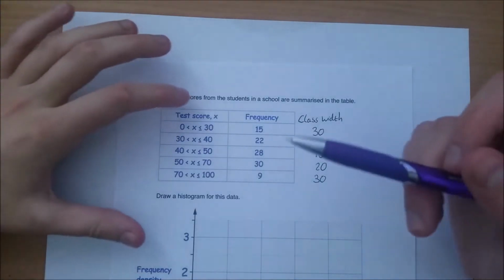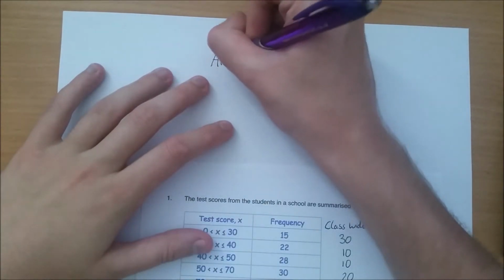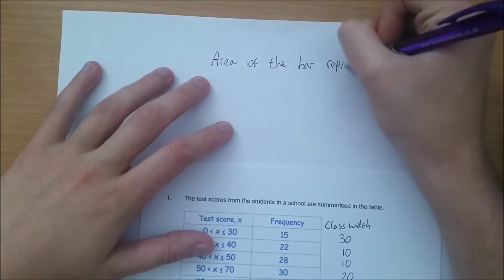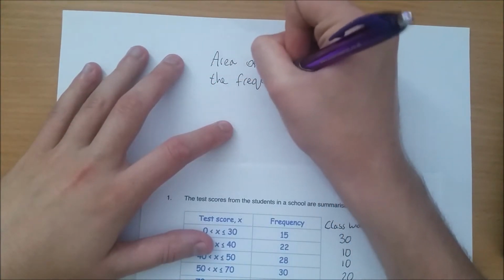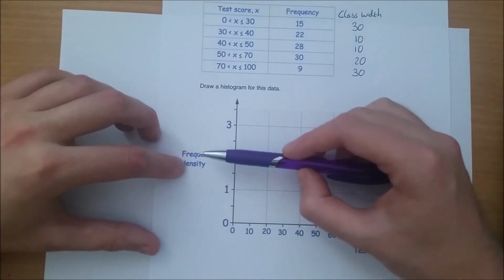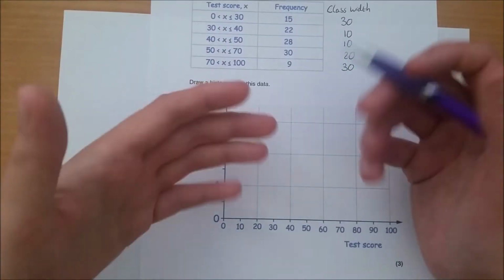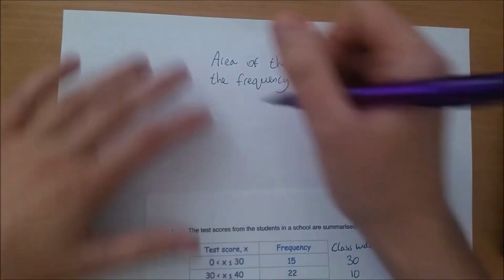Another difference between a histogram and a bar chart is that on a histogram, it is the area of the bar that represents the frequency. So if you look up the side here, what we have is the frequency density rather than the frequency. If it's the area of the bar which is the frequency, then what we're going to be working out is how wide the bar is multiplied by the frequency density.